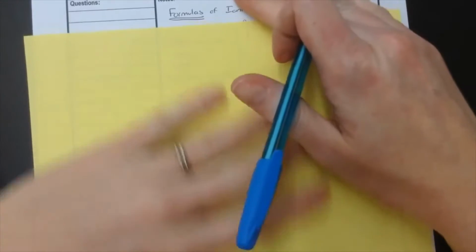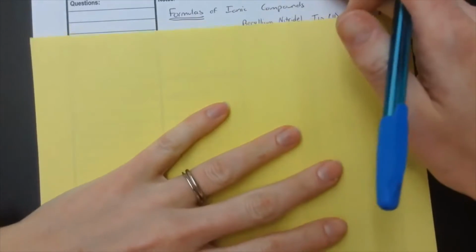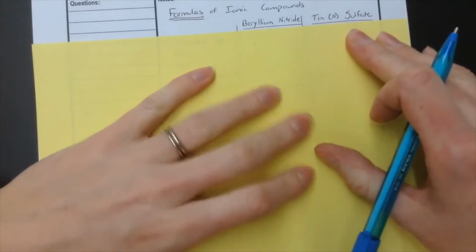Okay, so let's talk about writing a formula. I like writing formulas too because, again, I really like following rules. The way I've got this one set up, we're going to go one step at a time and we'll look at an example while we do it, and then we'll do a slightly more difficult example, and then we'll be done. I've got these in columns so that the step is next to it. So we're going to look at beryllium nitride and tin 2 sulfate.